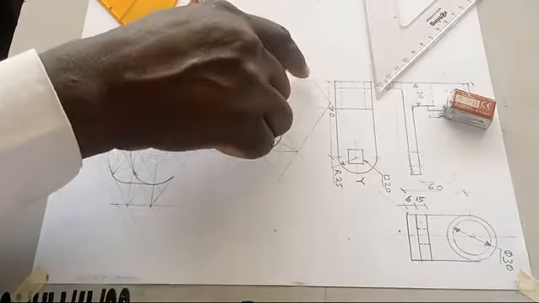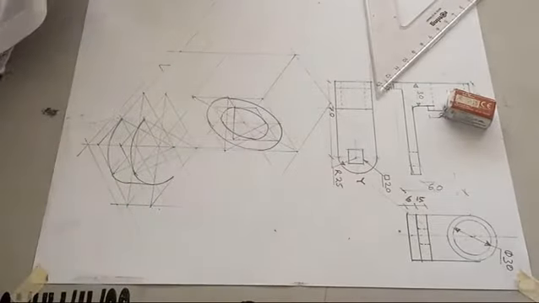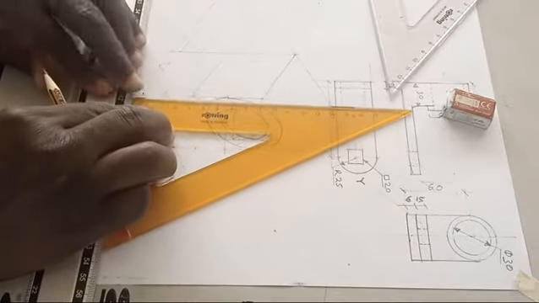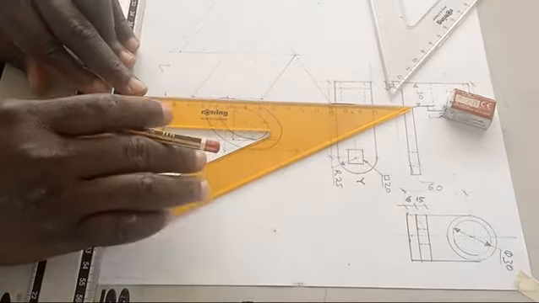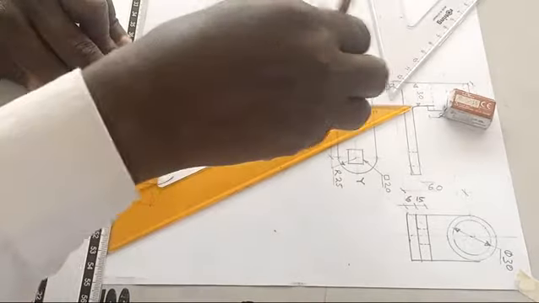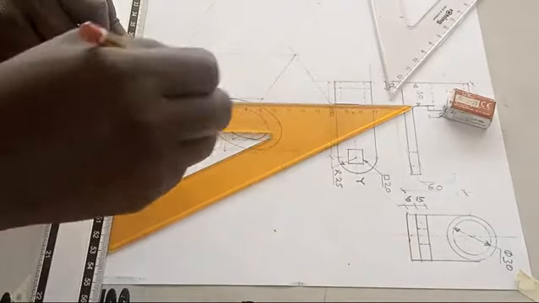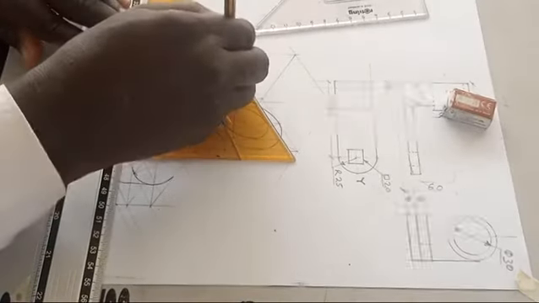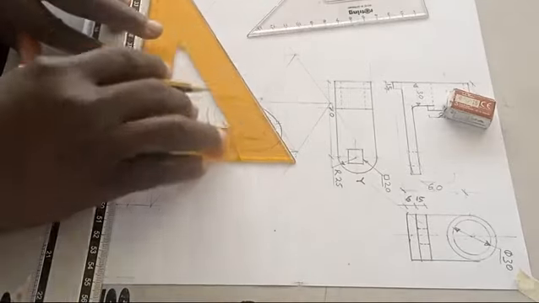Now the curve will also be at the back, so you have to draw another isometric square at the back. Isometric square. Take this vertically downward. Take this one here, like that.